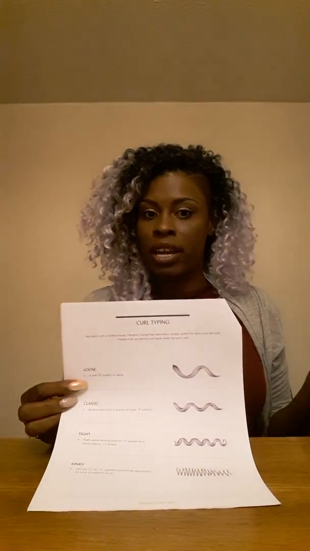Not every curl is created equal. Therefore, we at Ouidad have created a unique system in order to categorize the 4 curly types. So, to keep it simple, we decided to recognize the 4 most prevalent curls, and they are loose, classic, tight, and kinky. Loose curls have a soft S pattern or wave, and for these you want to think old school Hollywood glam or beach waves. Next, we have our classic curls.